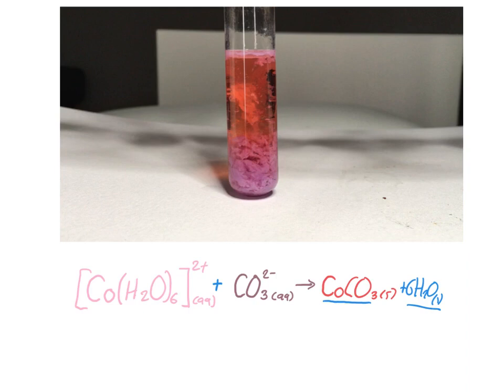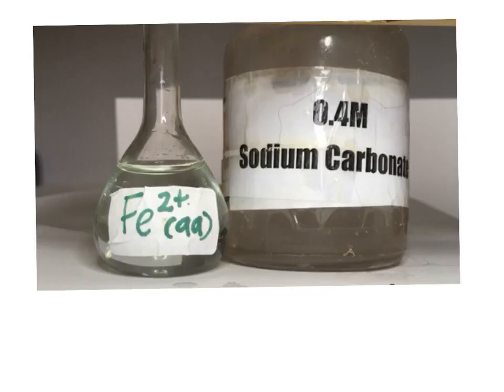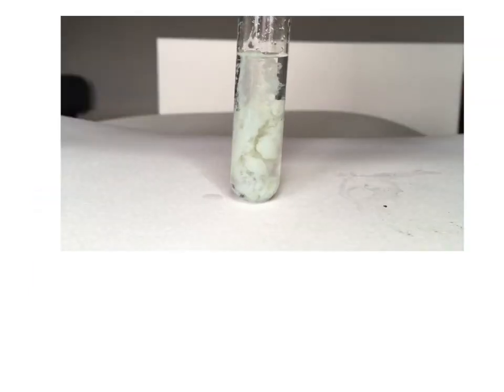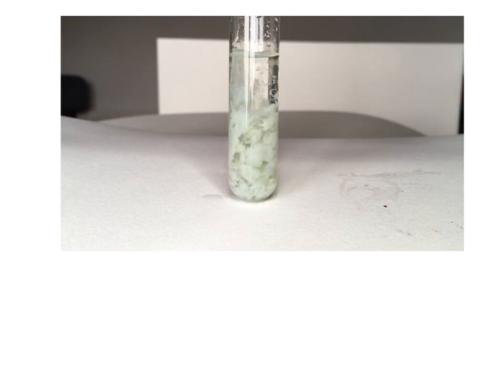This was repeated with another 2 ion, iron 2. So remember, our Fe2+ aqueous ion is a very pale green. The sodium carbonate solution is now added to our Fe2+ ions in aqueous solution.